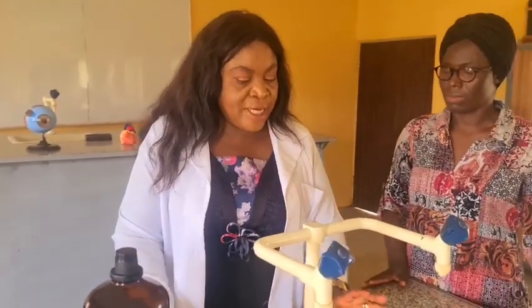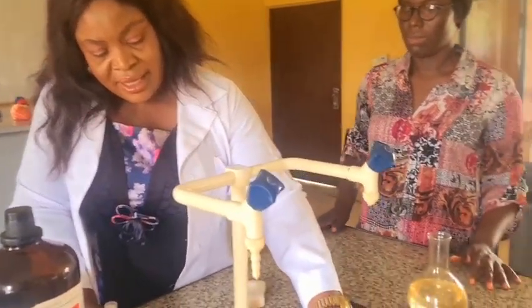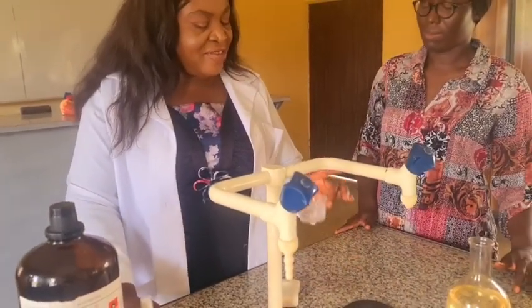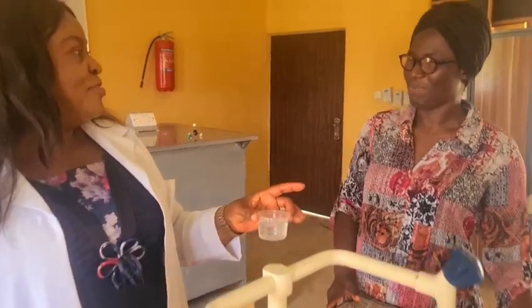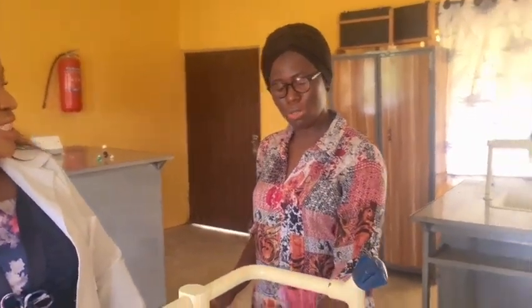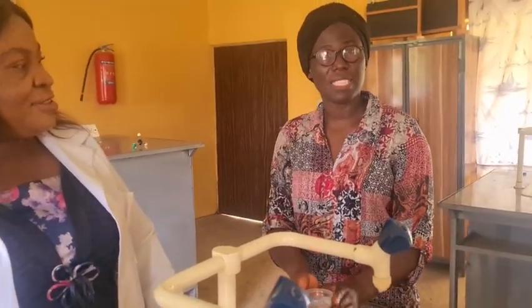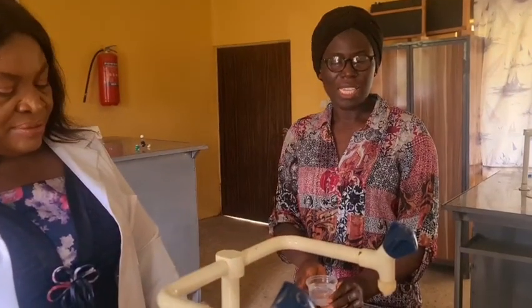Then the next one is the bleach. Here we have bleach. It's in the family of phenol. This bleach is also called a surfactant, in the sense that it's a disinfectant. What does it do? Whenever it comes in contact with any surface, it penetrates the germ cells and destroys them, thereby leaving the surface clean and disinfected.